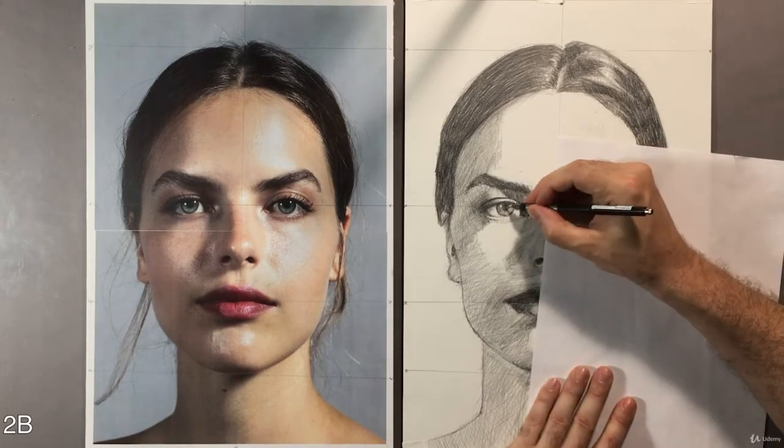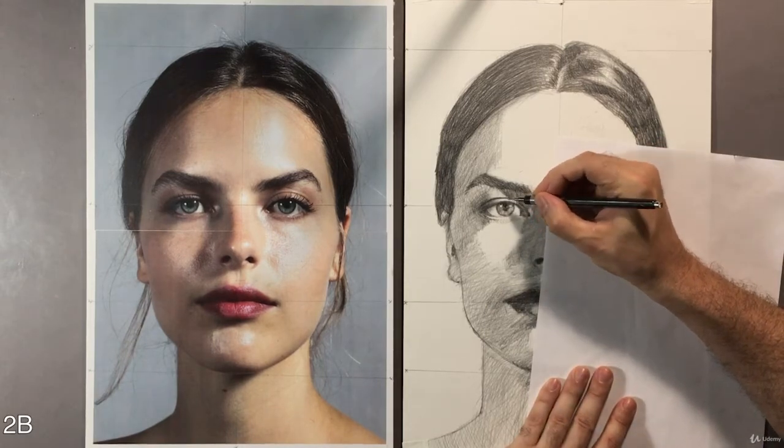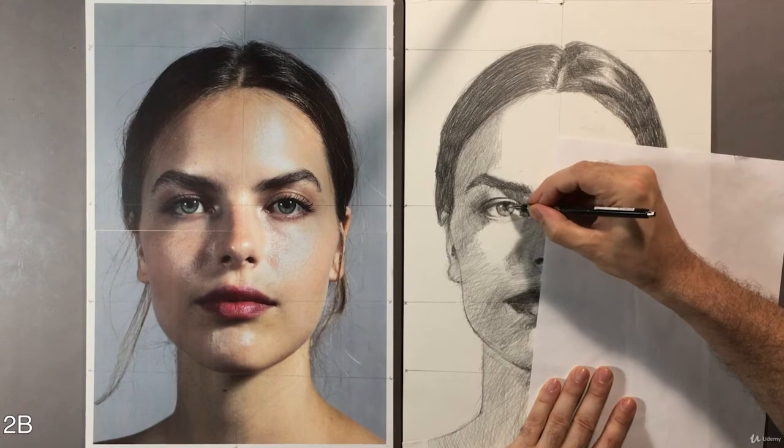I'm switching to a 2B lead to darken the shading in her eye, starting with her pupil. Watch how much that brings out the highlights.